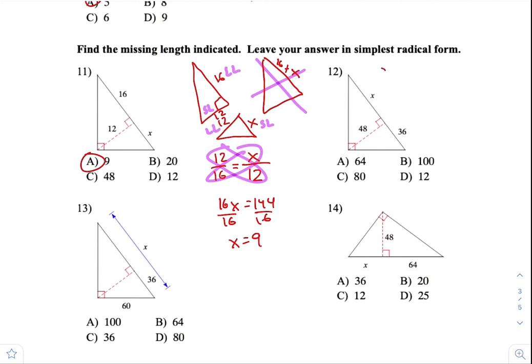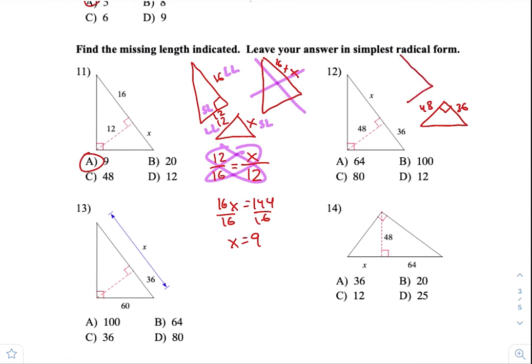Now, if you have a difficult time seeing this, because most of you are seeing it like this, then you should just tilt it so that you see it upright. Okay, so for this one, we have this. That's 36, this is 48, that's blank. And we also have this one. So obviously these are the two triangles we're going to be using. And remember, short leg, long leg, long leg.